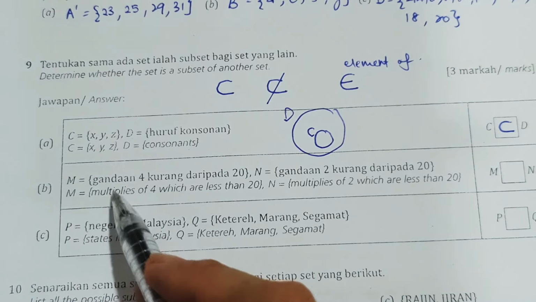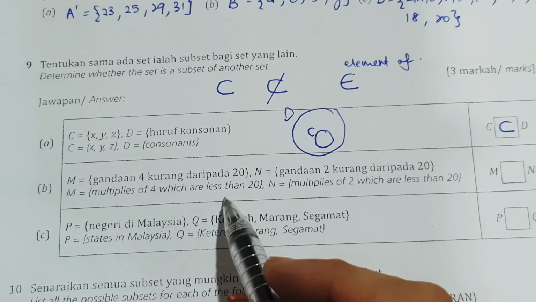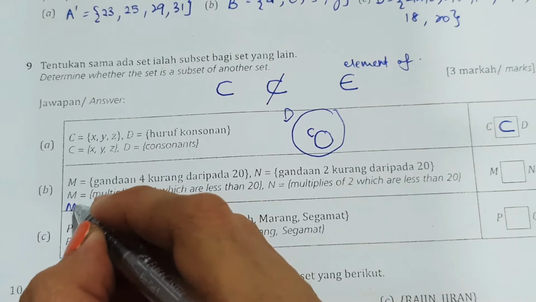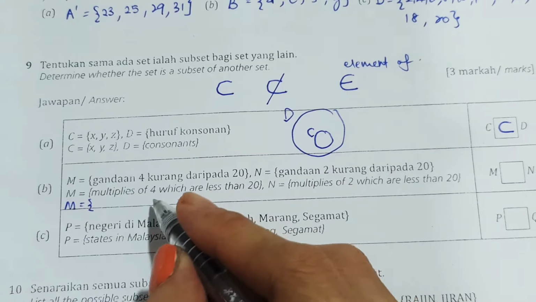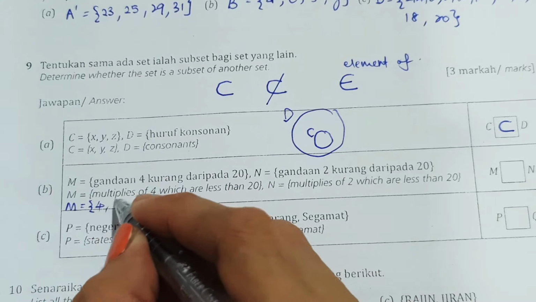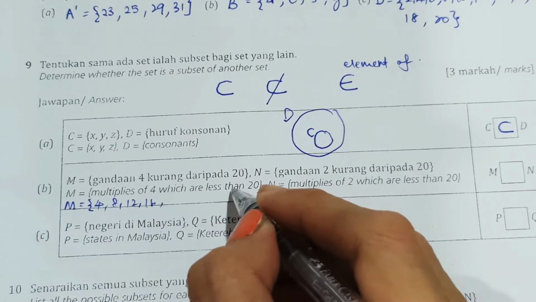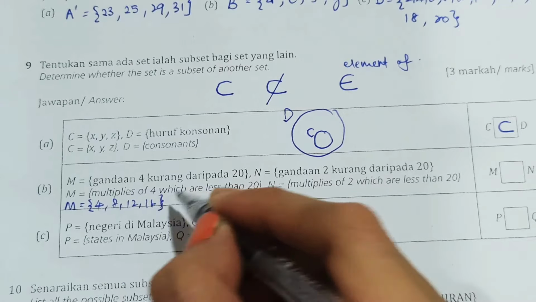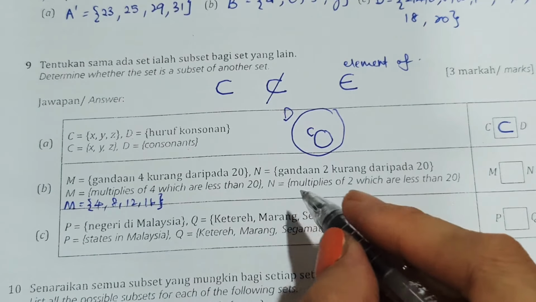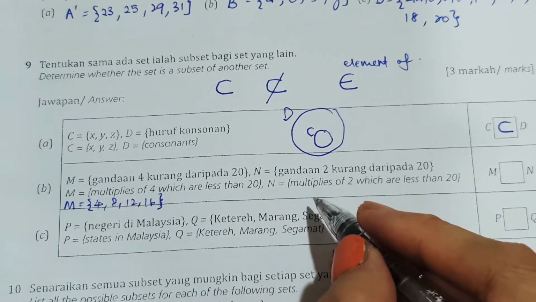So M is the multiple of 4, which are less than 20. So let's list M out. Multiple of 4: 4, 8, 12, 16, and then less than 20 does not include 20. So that's it. Now over here, N is the multiples of 2.